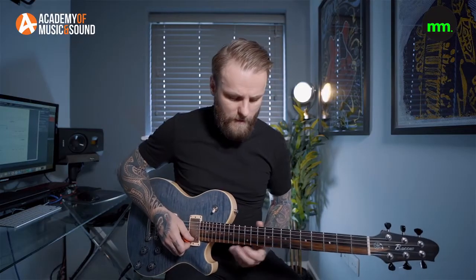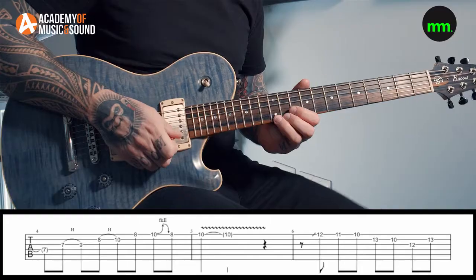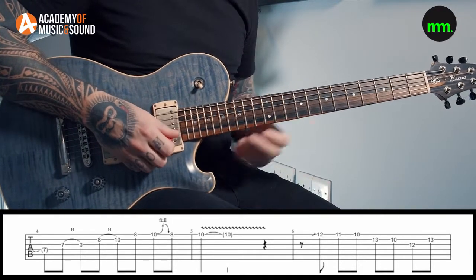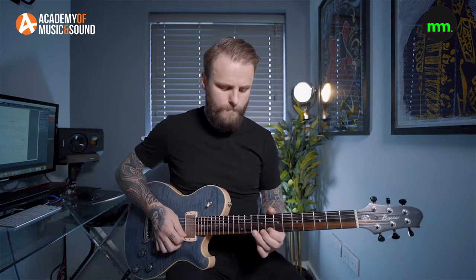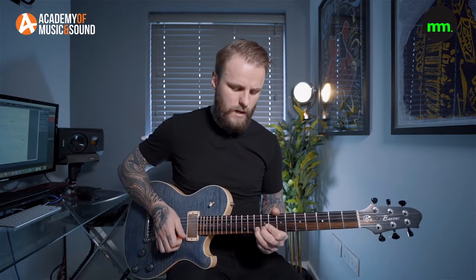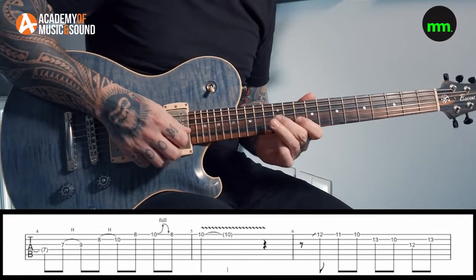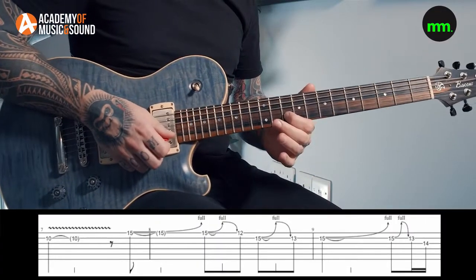Now it's worth bearing in mind that this is coming in on the off beat. So it'll be 1, 2, 3, 4, 1. So where we landed on the D earlier, 2, 2, 3, 4, 1. That's the timing there. So it's 1 and. That's where you're coming in. That's got us back to A.